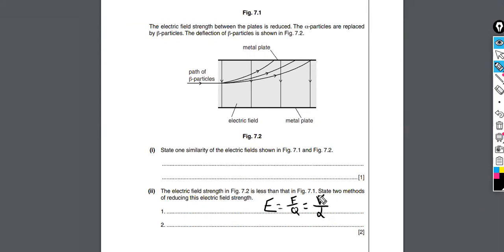The things that we're in control of in our lab are: what's the voltage between these plates? What's the distance between them? These are the things that we can manipulate in the lab to change the electric field. We know it's equal to this, so we can calculate what the force on this thing was and how much charge there was.